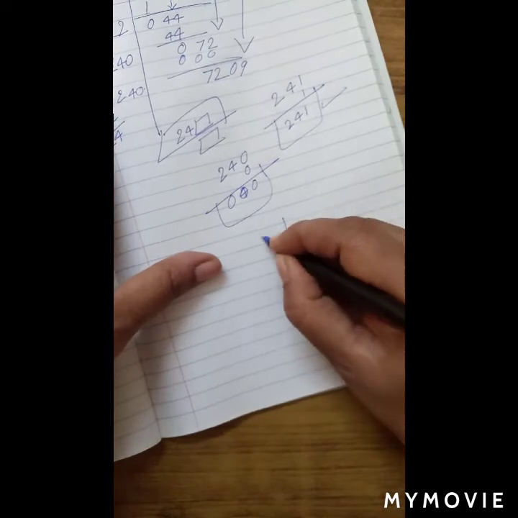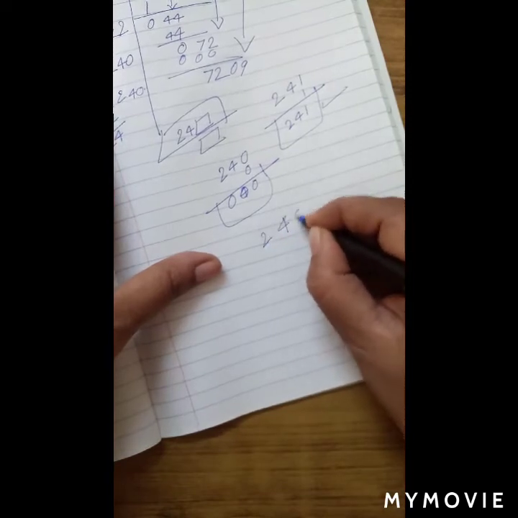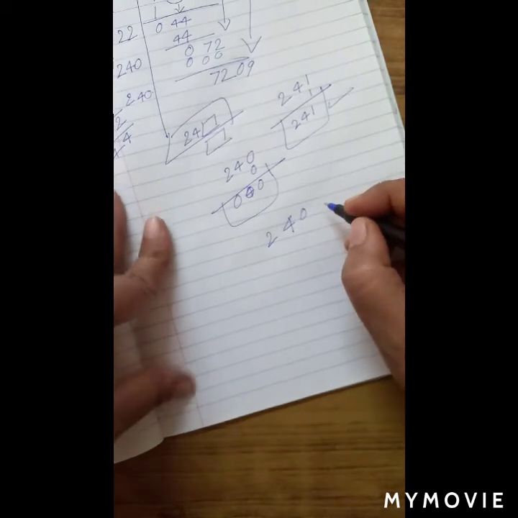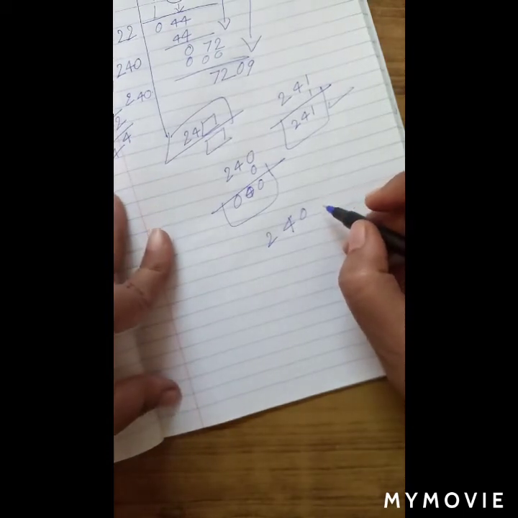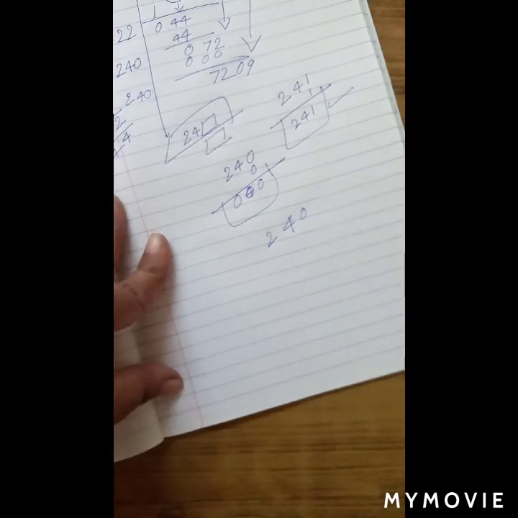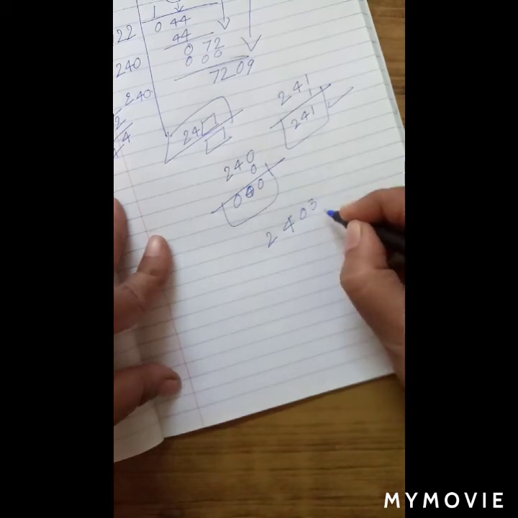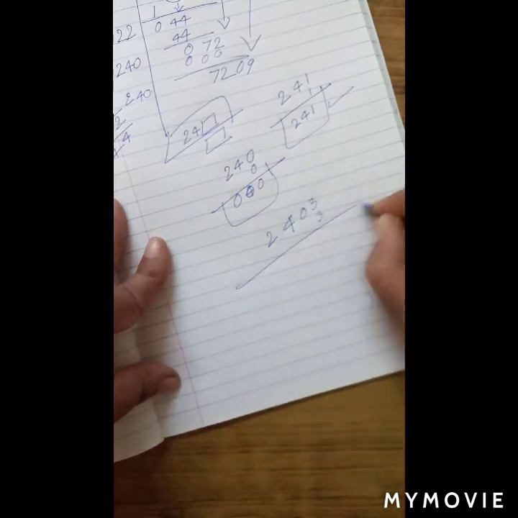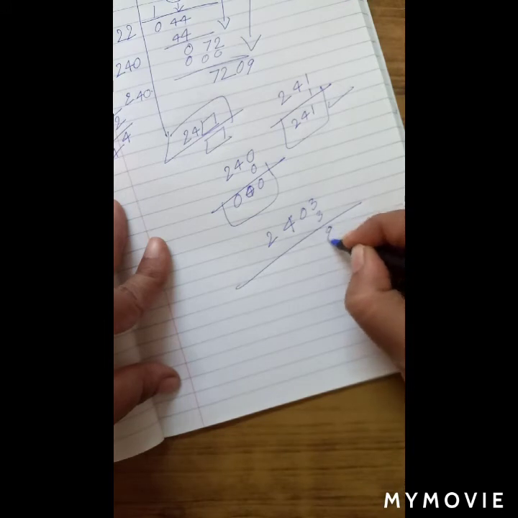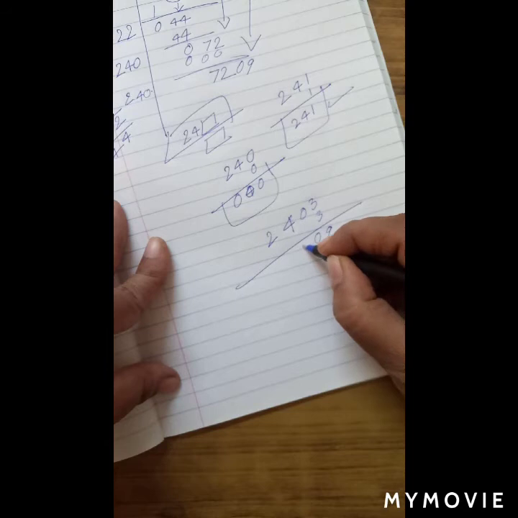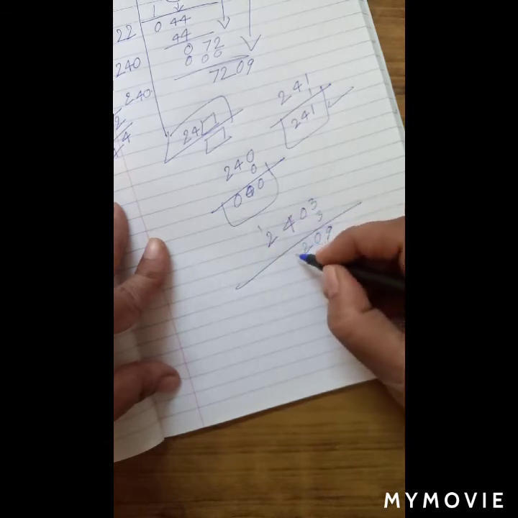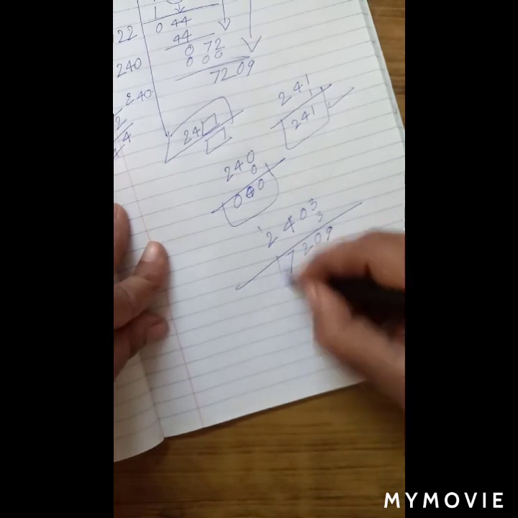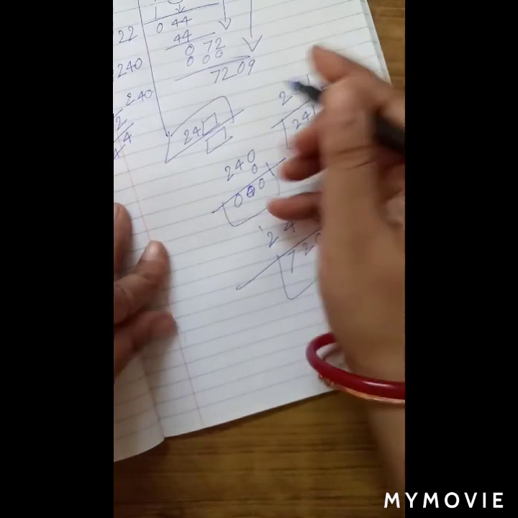We have 240 and we want 7209. So let's use some judgment. We can put 3 here and we can multiply it with 3. So we got 7209. This is what we wanted and this is what we have got.